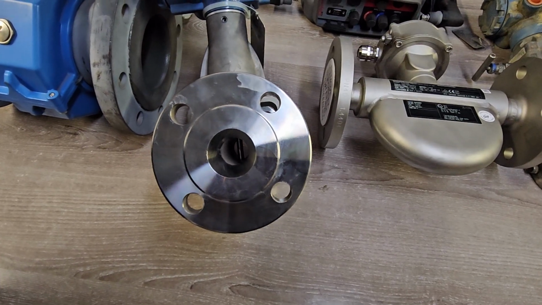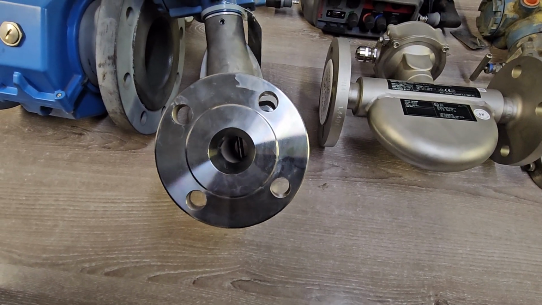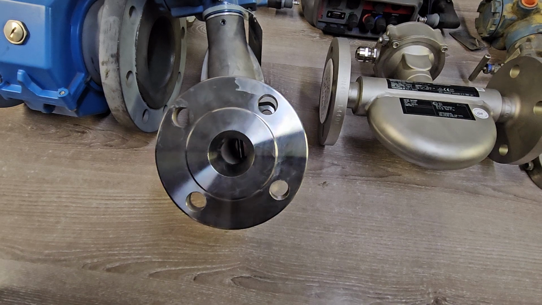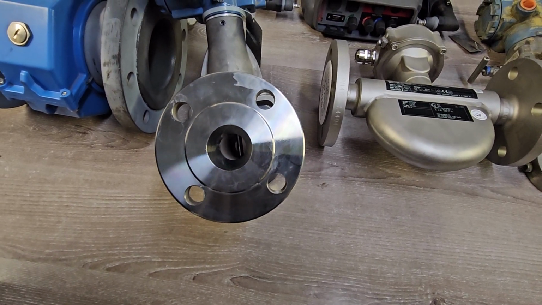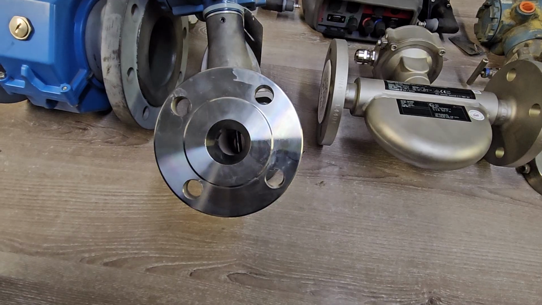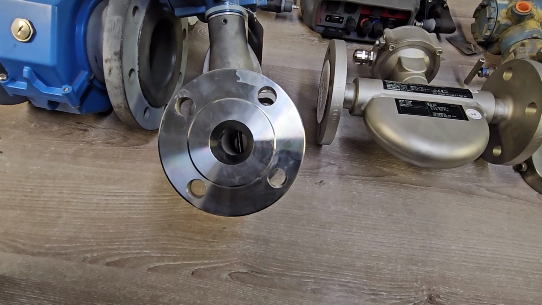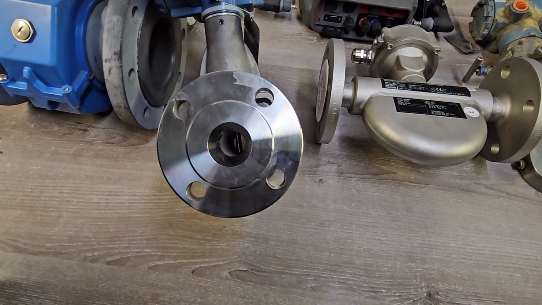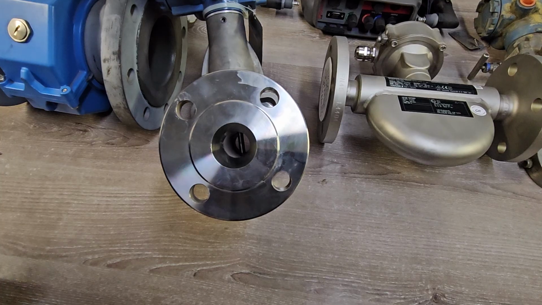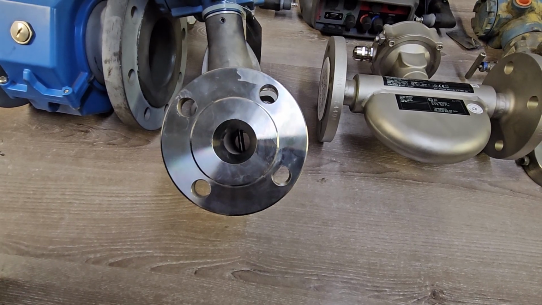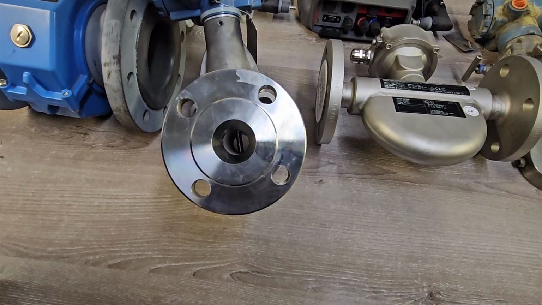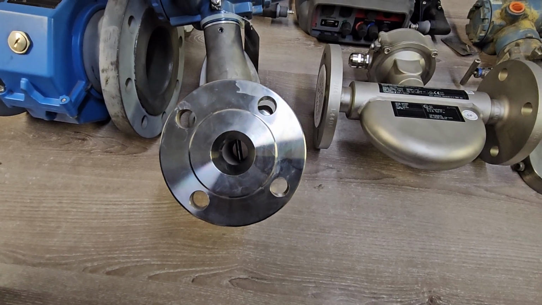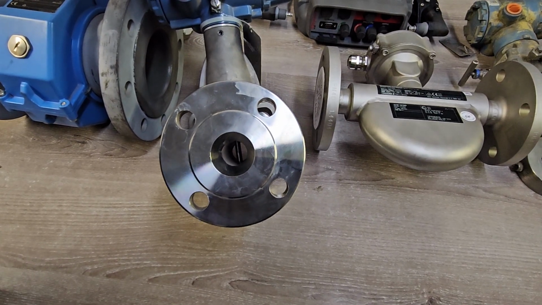So if we can make an example of vibration: when there's no flow, there won't be vibration on that sensing part. But as soon as the material starts flowing and the vortices are created, they will create vibration on the sides of the wall of the sensor, and that will be measured. It is directly proportional to flow, meaning less flow, less vibration; more flow, more vibration.